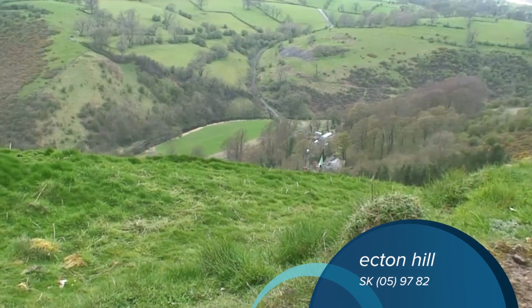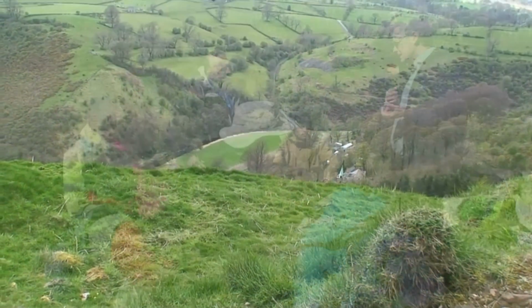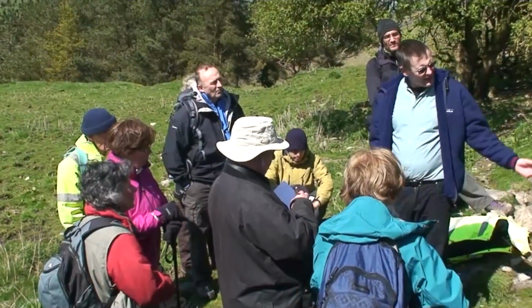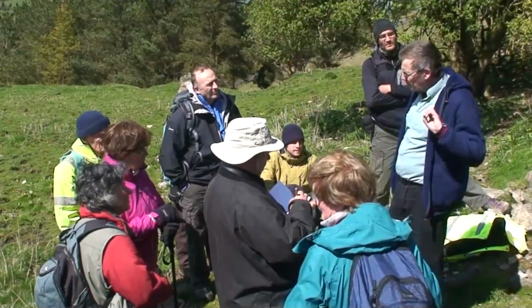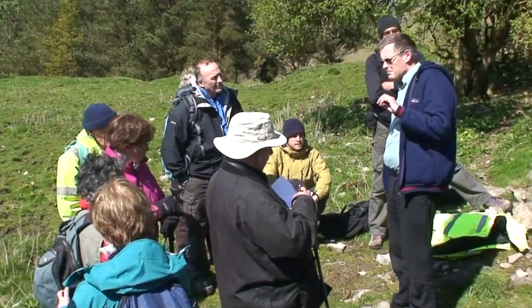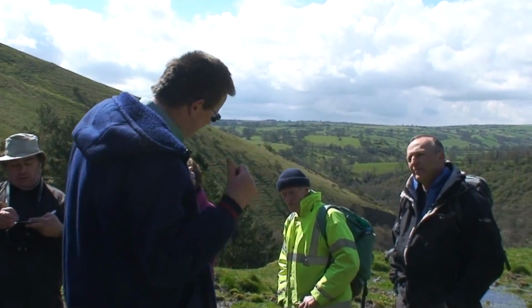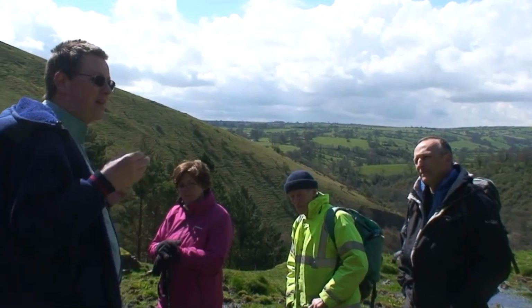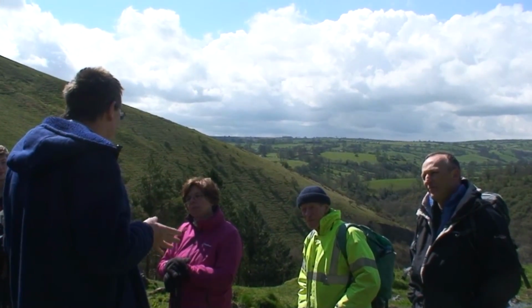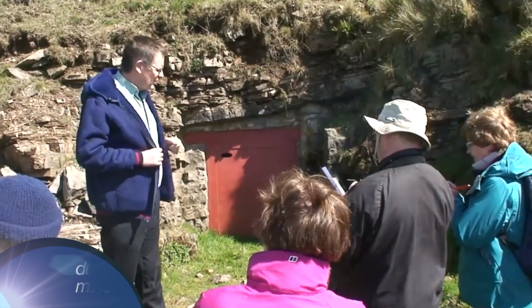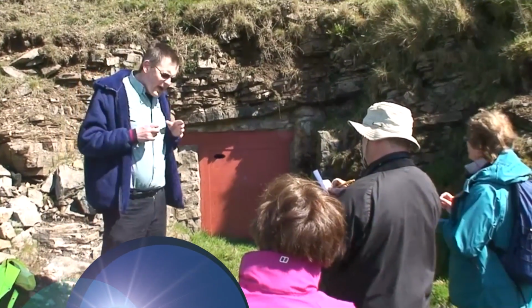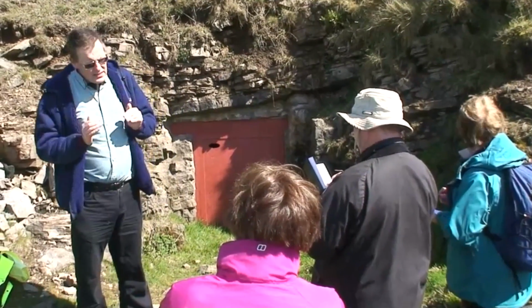We then headed up the steep side of Ecton Hill and stopped at various points to discuss the landscape. The entrance to this adit at Dutchman's Mine was a convenient spot to talk about the social and industrial history of the area.